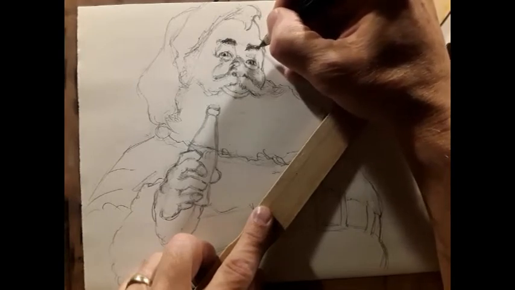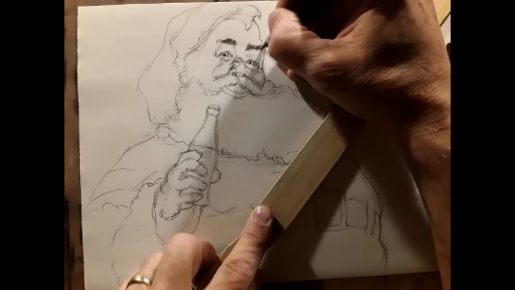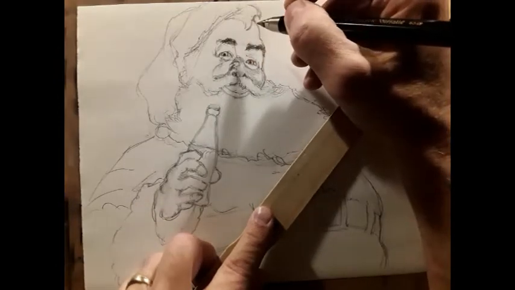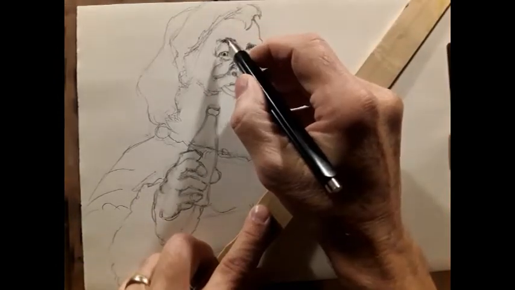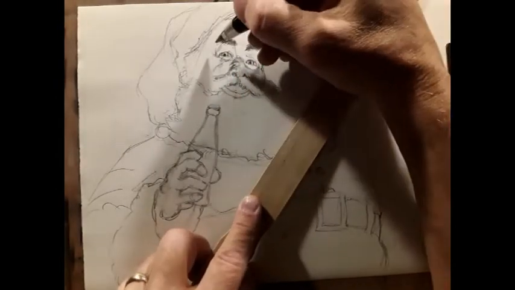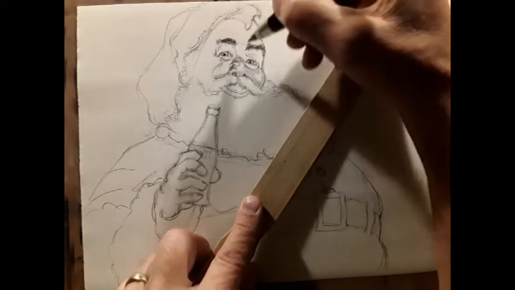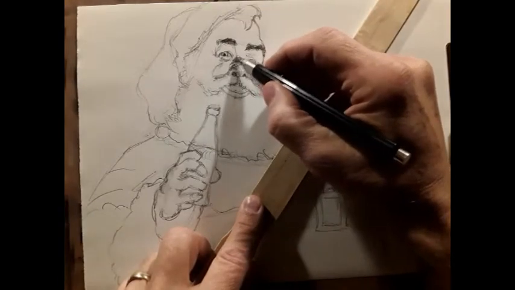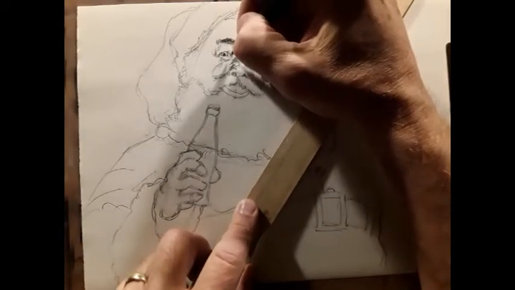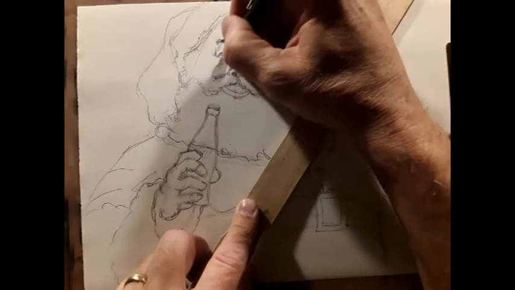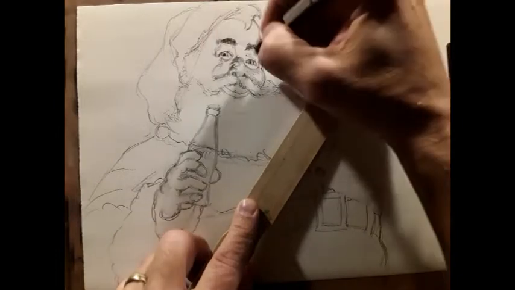Everything else is just plain white, which tells me he's very old, but his personality shown by his face portrays some youthful vigor. I need to whiten this area right here because it's very bright white.